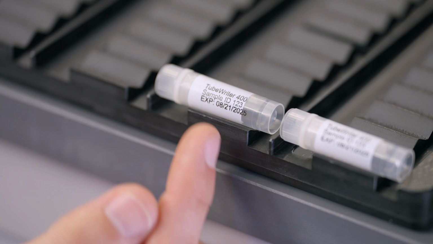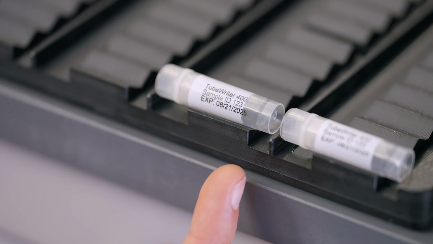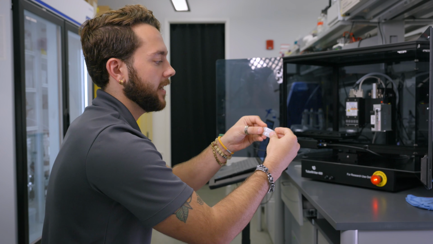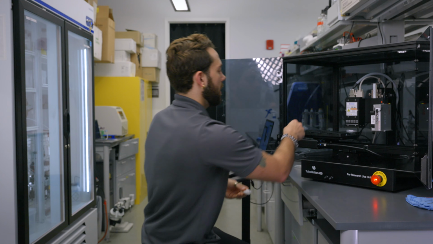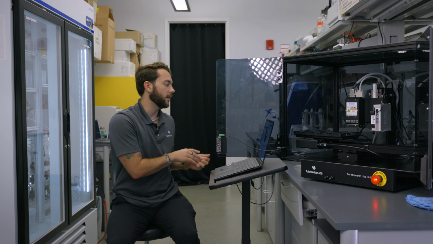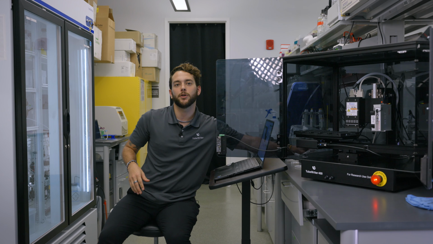If you'll notice, it's a little bit off of the white patch. It's too far to the right, so we're going to want to move it more towards the left. So to do so, I'll show you in the settings how we change that. I'll load some new tubes real quick and then adjust the settings on the computer.